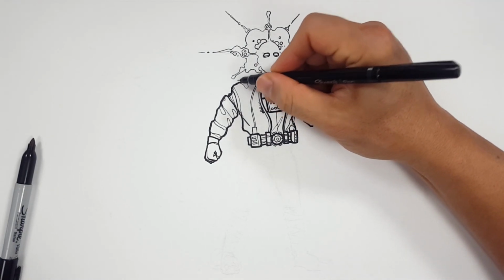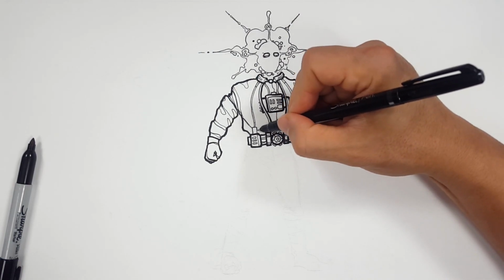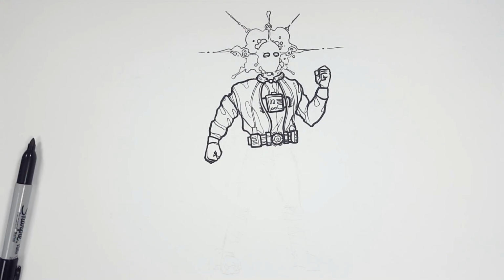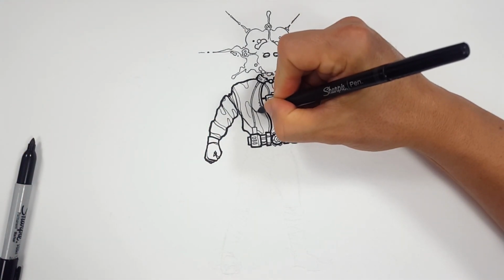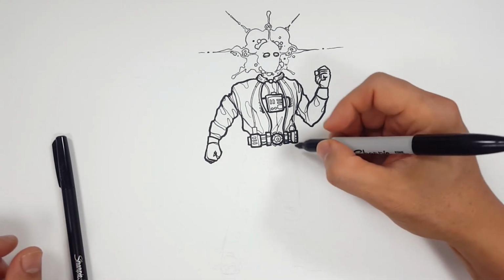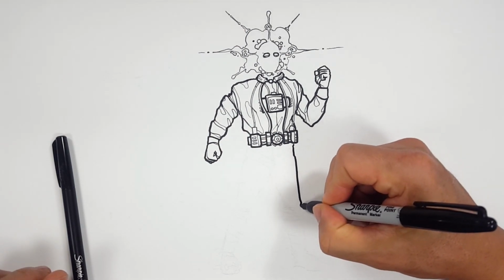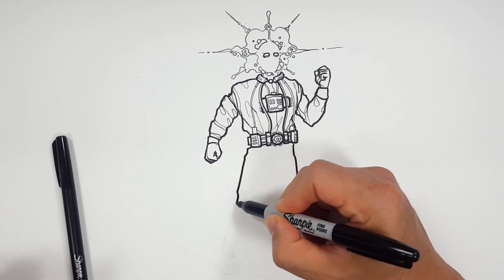Alright. There you go. Just adding some extra poof. There we go. Just a little bit of texture, basically, is what we're giving it. Okay. Alright, so now I'm just going to draw regular old pants. You know, nothing too spacey, too crazy. But I'm going to go ahead and wrap up his legs. So, there's the shape.